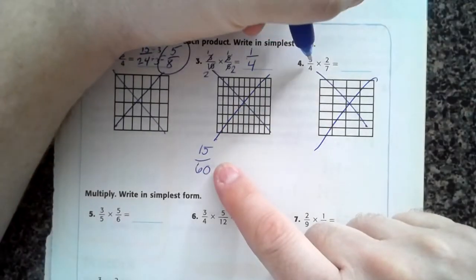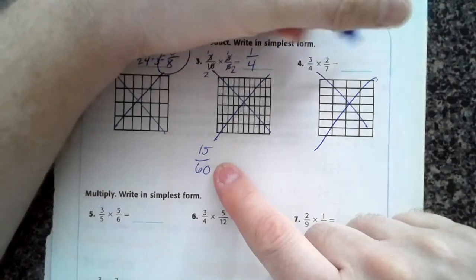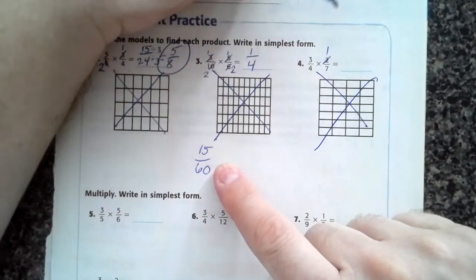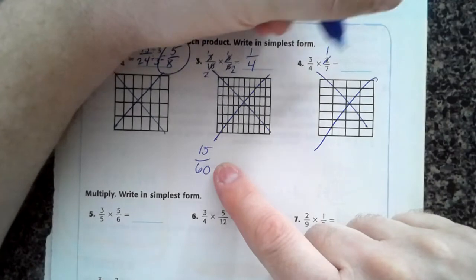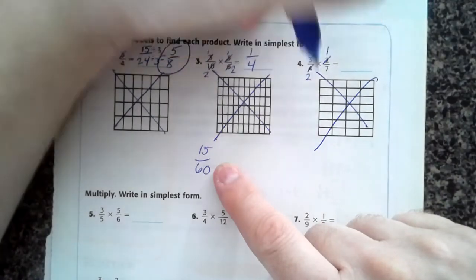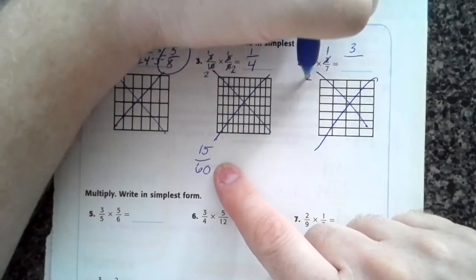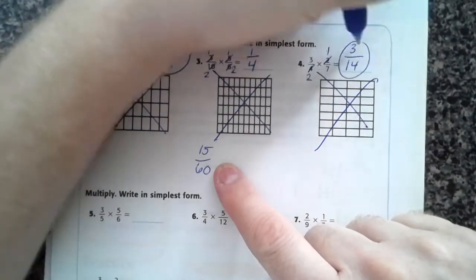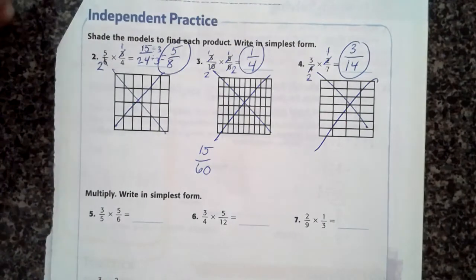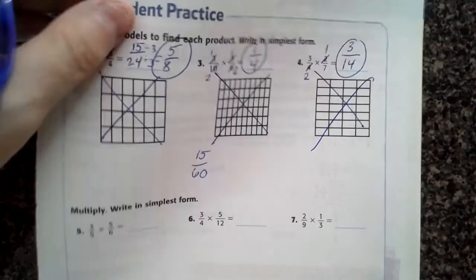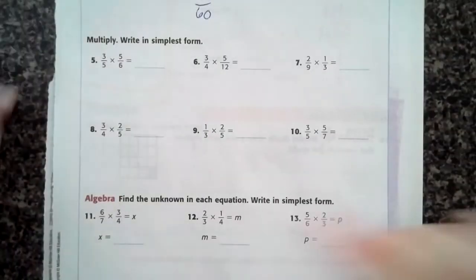Okay, this one here. Say 3 doesn't go into 7. 2 does go into 4. So we're going to say 2 divided by 2 is 1. 4 divided by 2 is 2. Now multiply straight across. 3 times 1 is 3. 2 times 7 is 14. See, we're already done. We've already simplified those. And we did minimal writing, which a lot of you like.